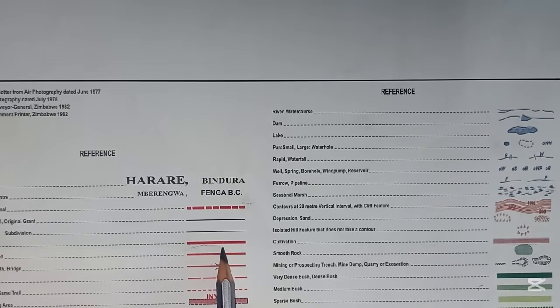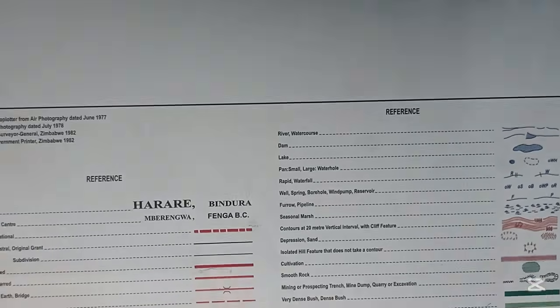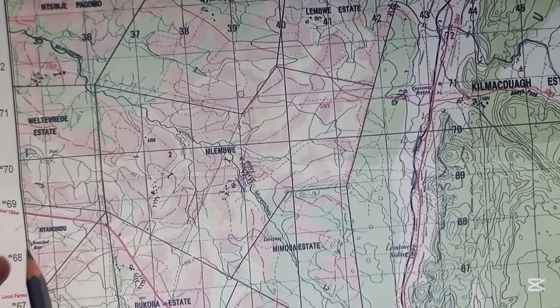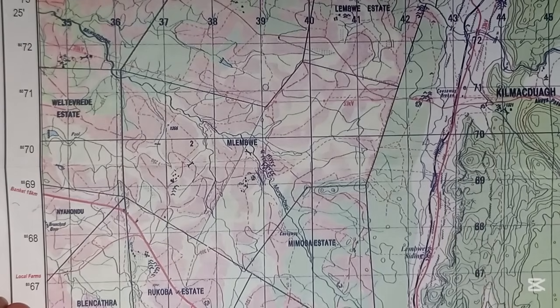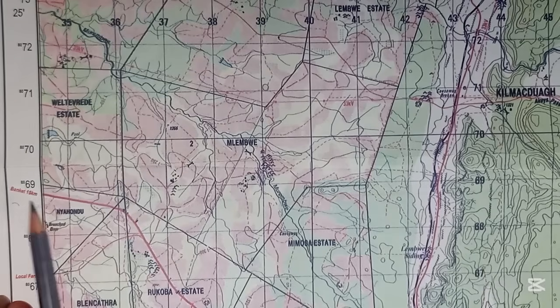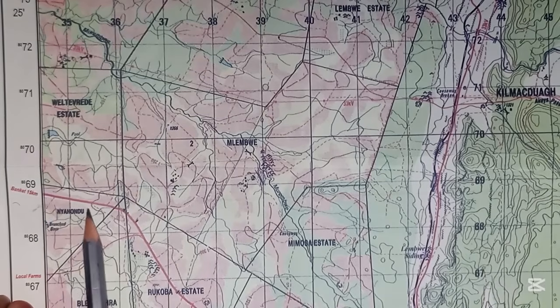So this is our main road. So meaning we are talking about this road starting from grid square 68, easting 68. So the main road we are talking about is this.